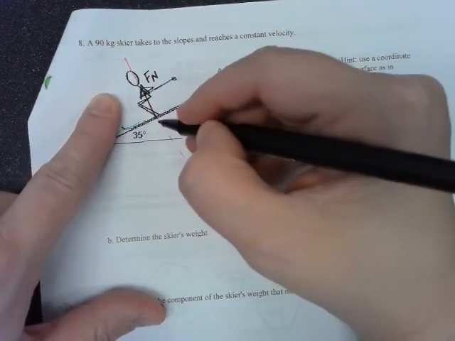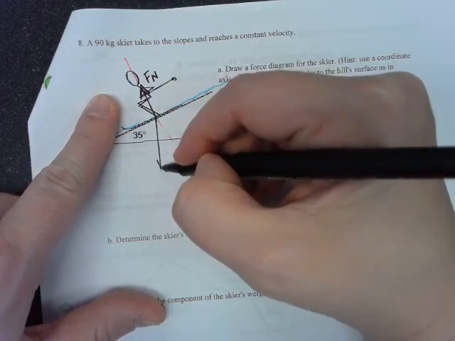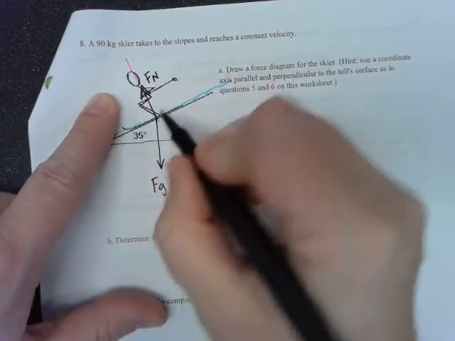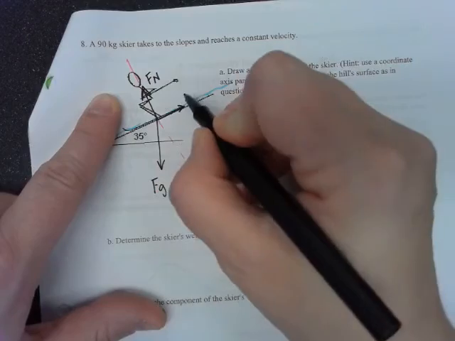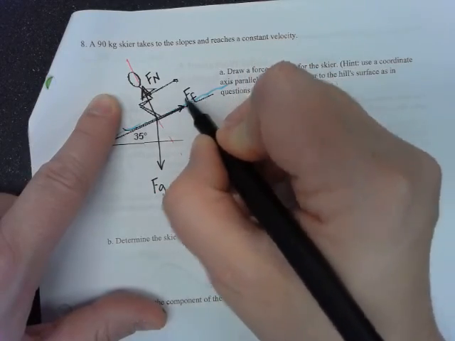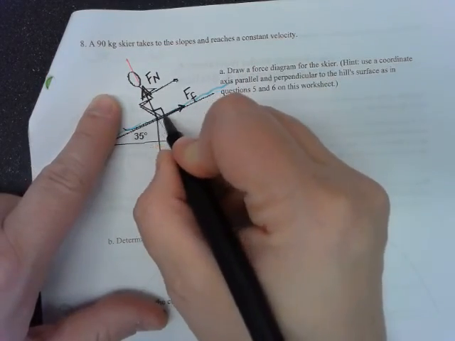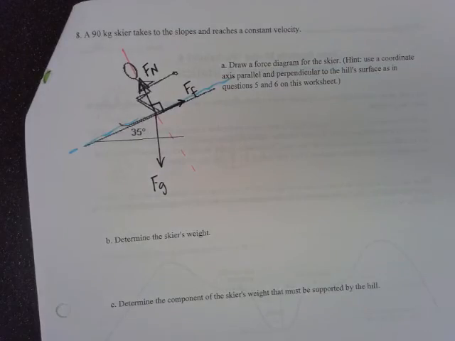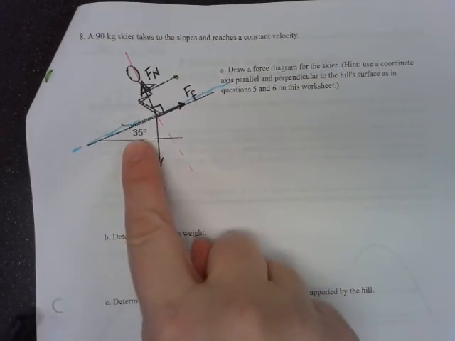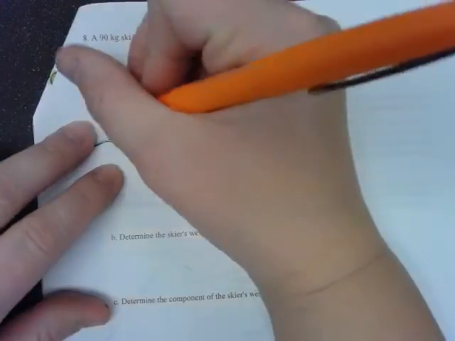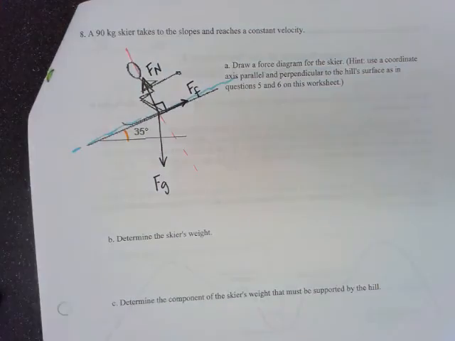Then from the slope, we've got gravity downward. And he's going to have friction just like every other problem on a slope so that we have a right angle in there. Where this is 35 degrees, it means the angle between the slope and the horizontal. Okay.